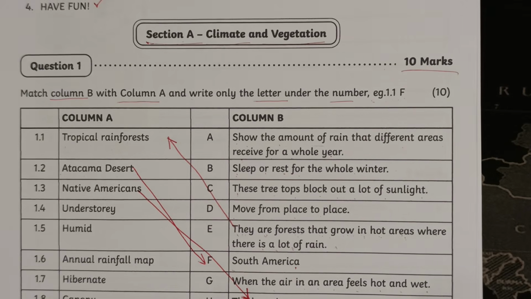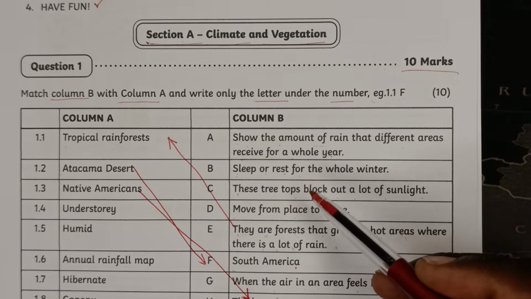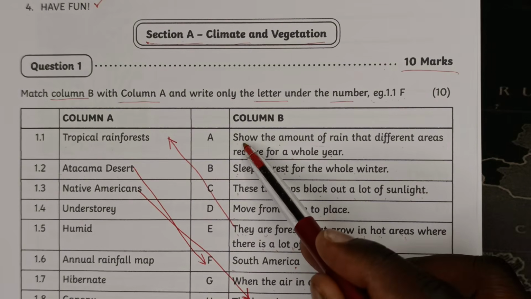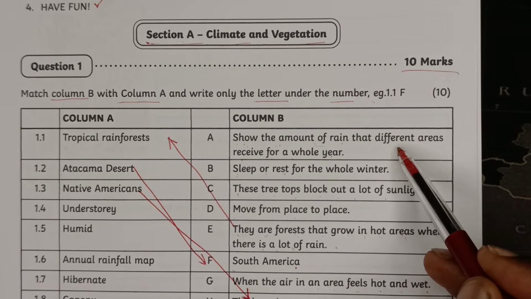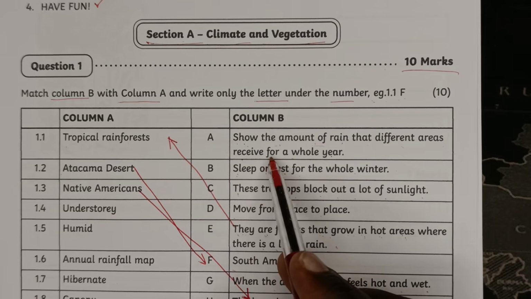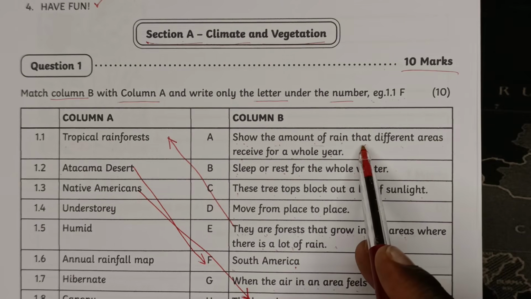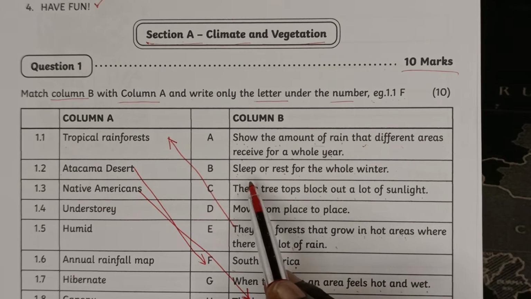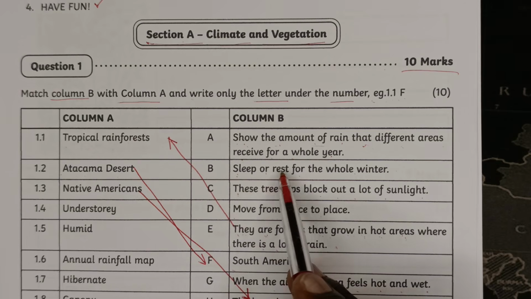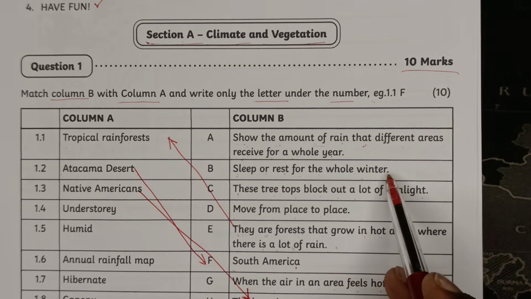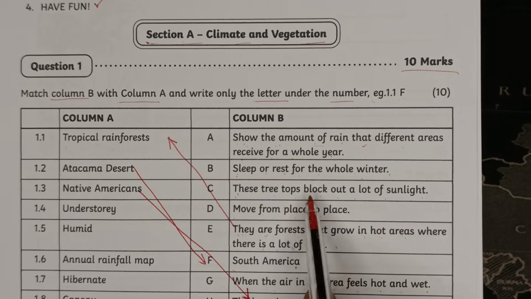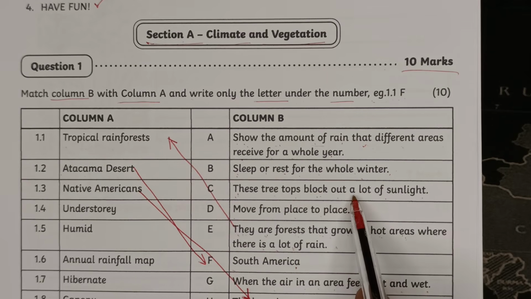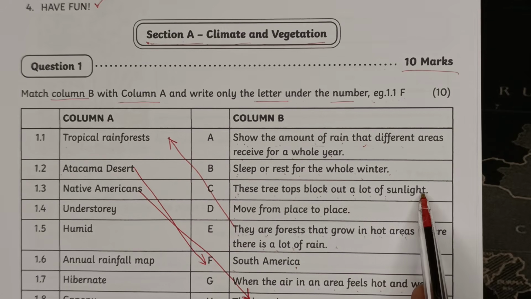1.4, understory. Does it show the amount of rain that different areas receive for a whole year? No. Does it sleep or rest for the whole winter? No. These tree tops block out a lot of sunlight?